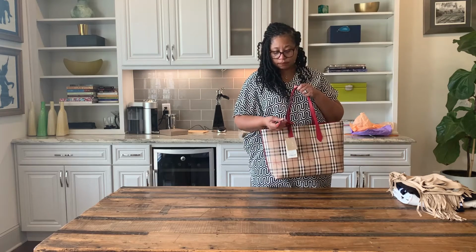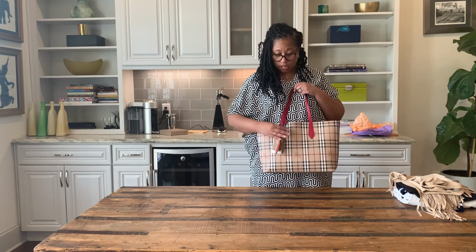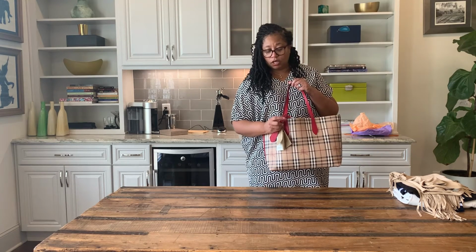And again, if it has different locks and trims, like this does, it's got metal pieces, trims to it, look at the trim.